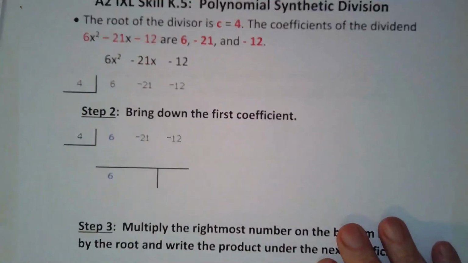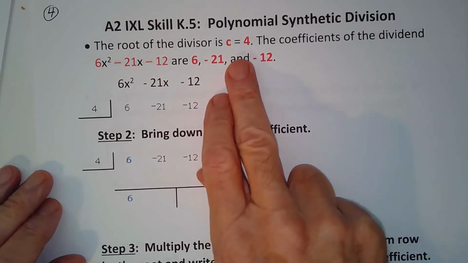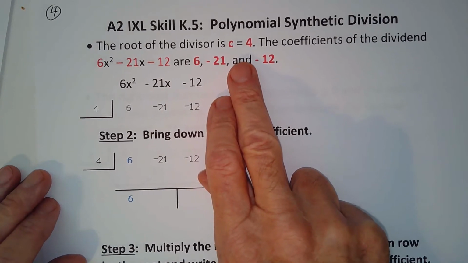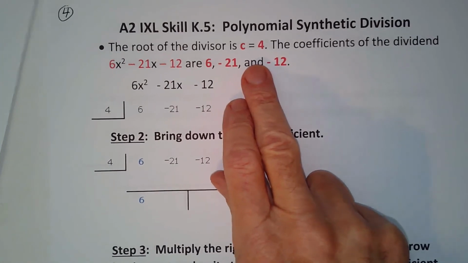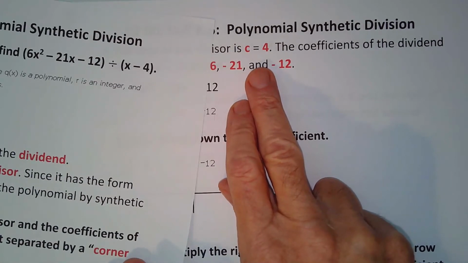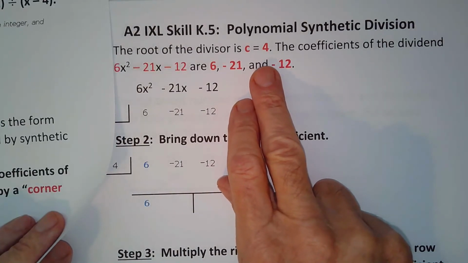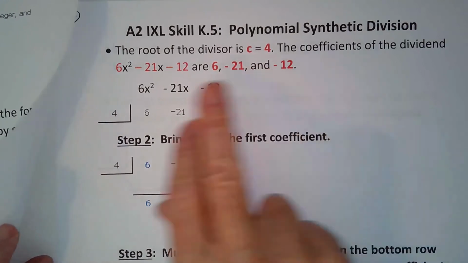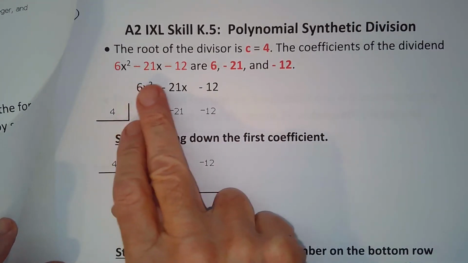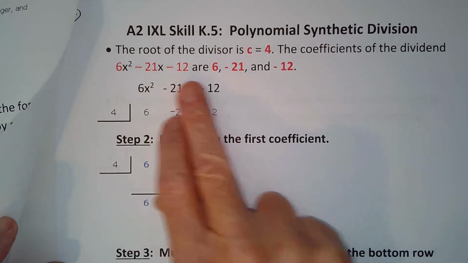So here is the root of the divisor: x minus c equals 0, c equals 4, so x minus 4 equals 0. The root is 4, so c equals 4. And the coefficients are 6, negative 21, and negative 12.